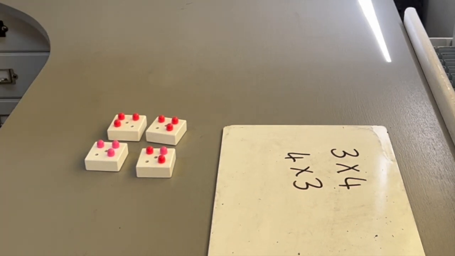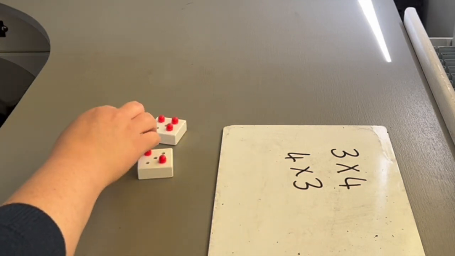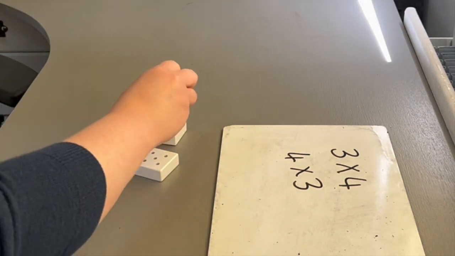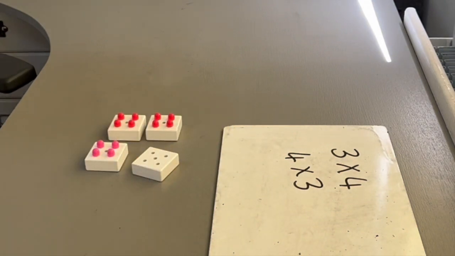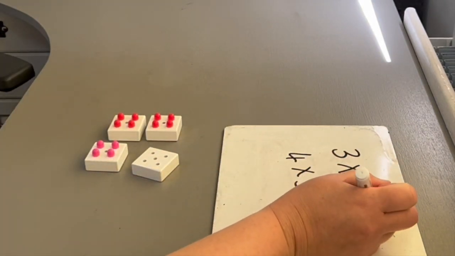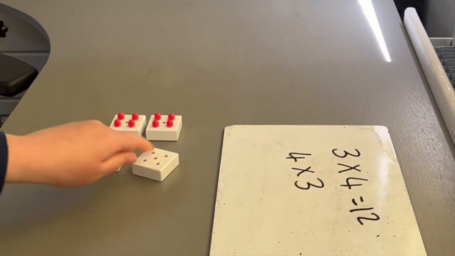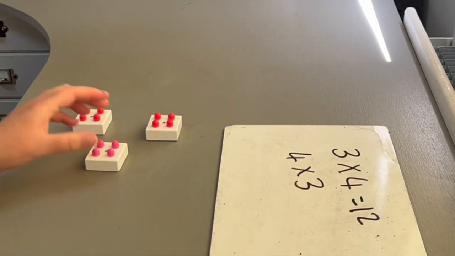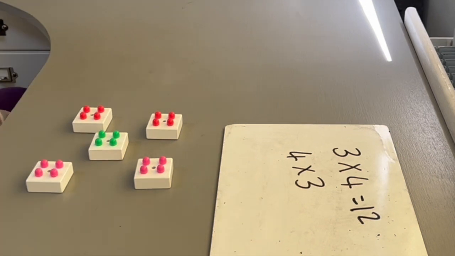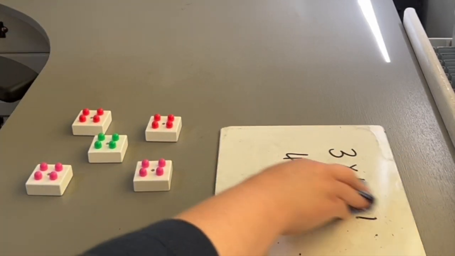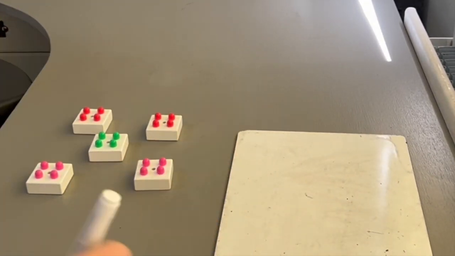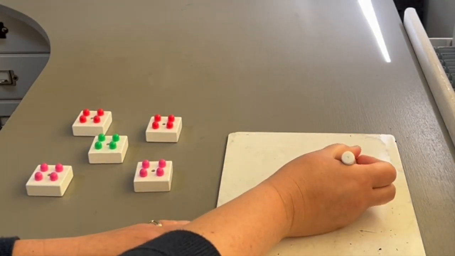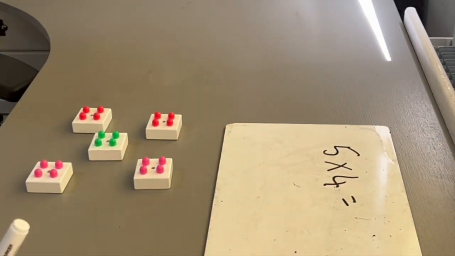So there's lots that we already know. You know what 3 groups of 4 is. You know that's 12. You can see that's 12. We're going to skip this next one because we'll come to it in a minute. But I think you know what 5 groups of 4 is. What's 5 groups of 4? 20. And how could you rearrange that to see it?